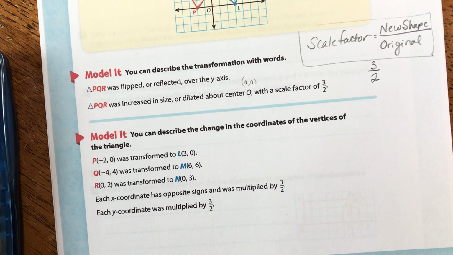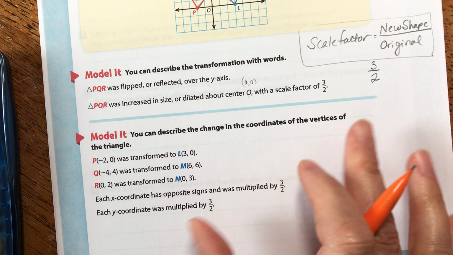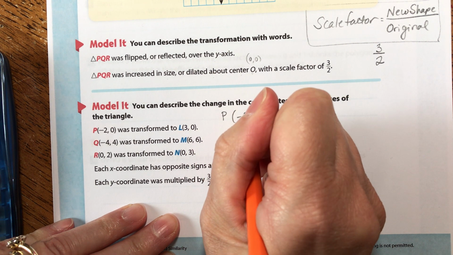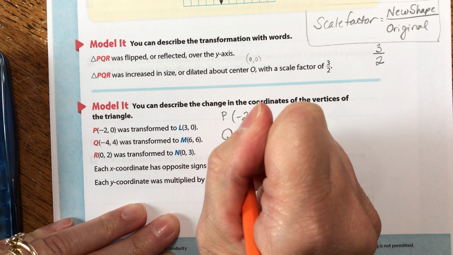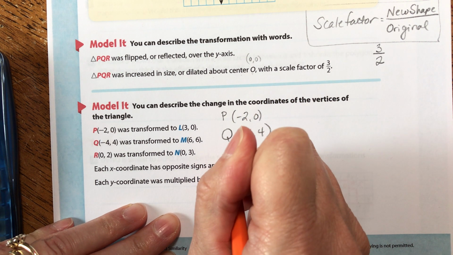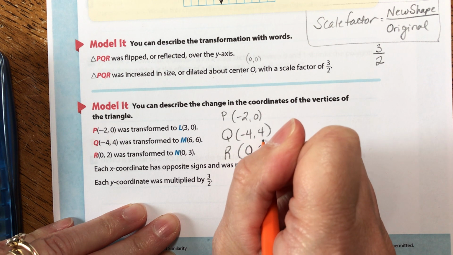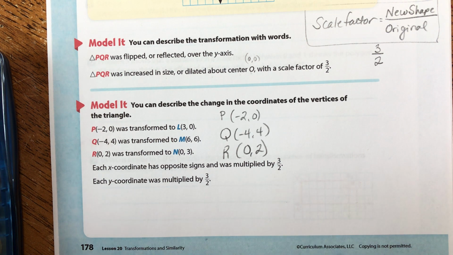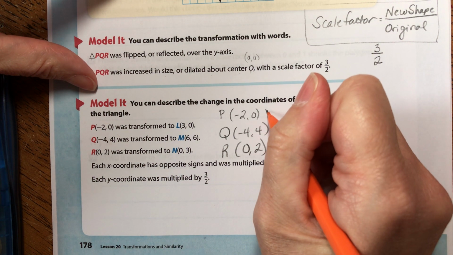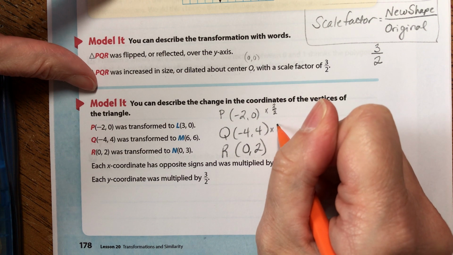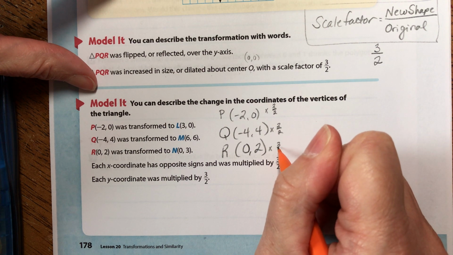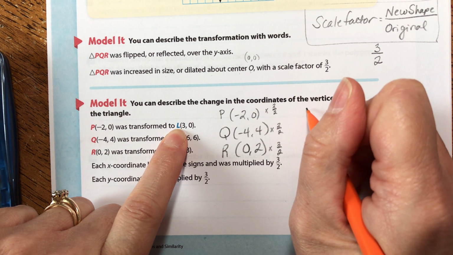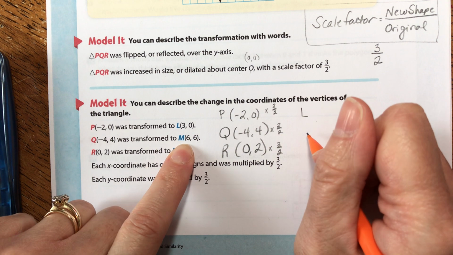Okay. Now, here's an interesting thing. I'm going to move these out. You know how I like to write and have more space. So, P is -2, 0. Q is -4, 4. And R is 0, 2. These are the original. I'm going to transform them by a scale factor of 3/2. So just like we did yesterday, we're going to multiply each number by 3/2. And then we're going to get the corresponding vertex. Sorry, I'll get it out.